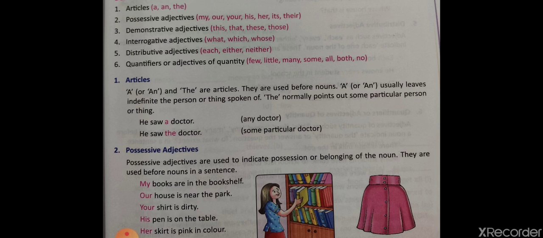And the is used before what? Name of the monuments, name of the rivers, name of a famous person, name of a thing. All right, so in articles we have to use a, an, and the. So he saw a doctor, any doctor. He saw the doctor. So this the doctor is some particular doctor.